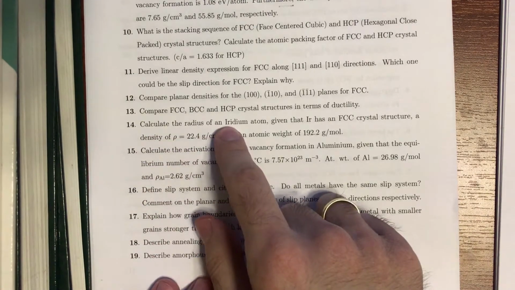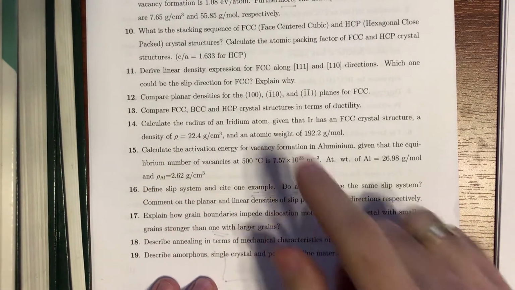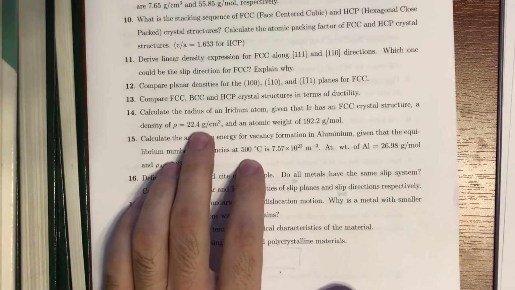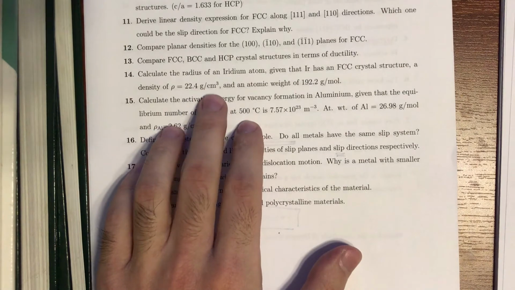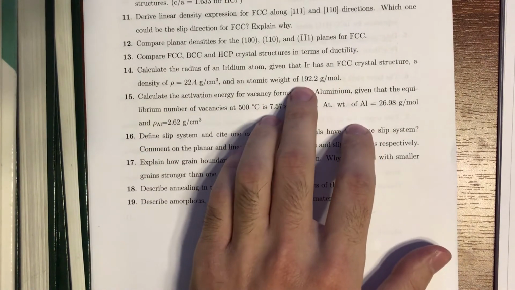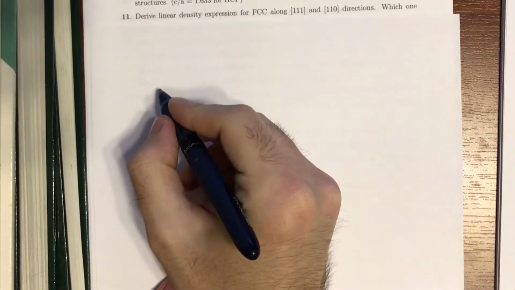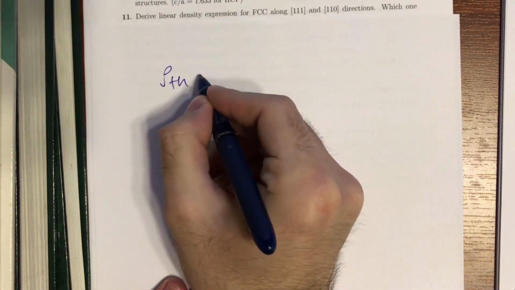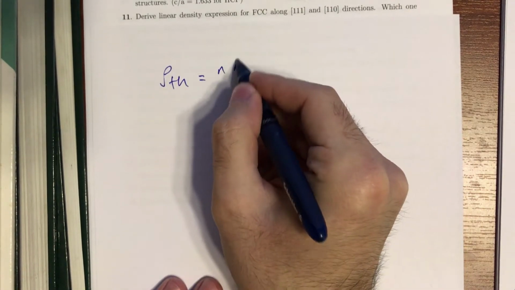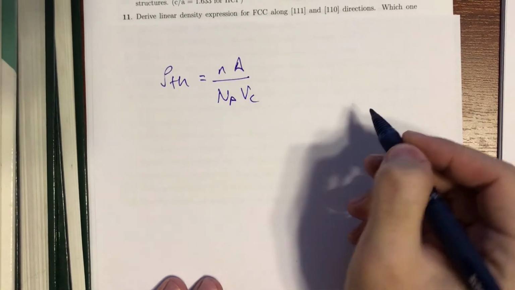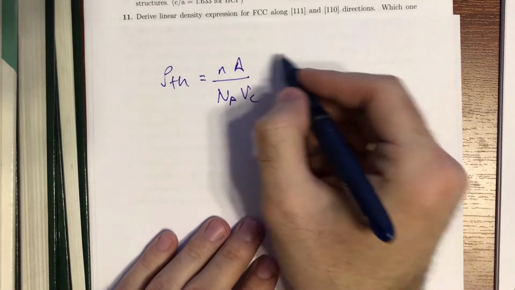Calculate the radius of an iridium atom given that iridium has an FCC crystal structure and a density of 22.4 grams per centimeter cube. Atomic weight is 192.2. So we simply use our regular theoretical density expression here. What was that? N times A divided by Avogadro's constant times volume of the unit cell.